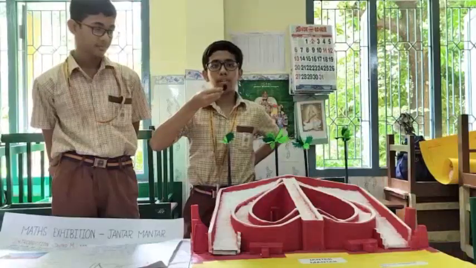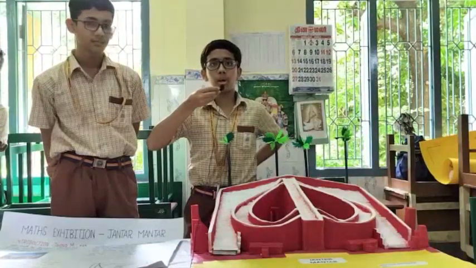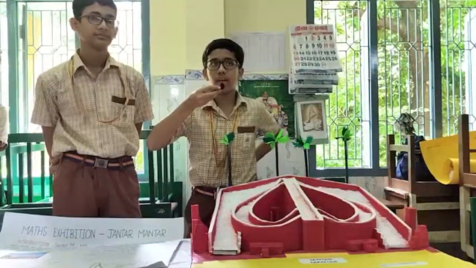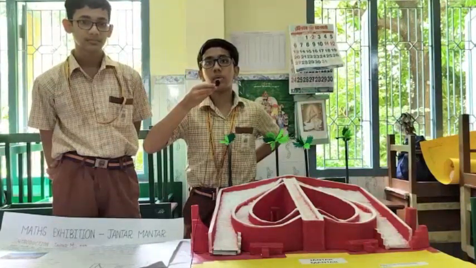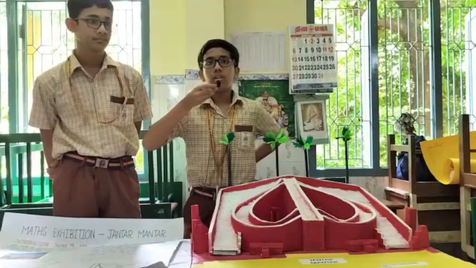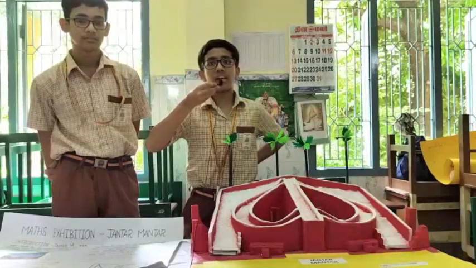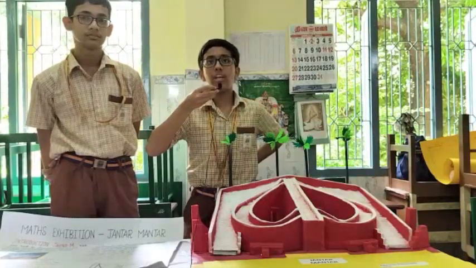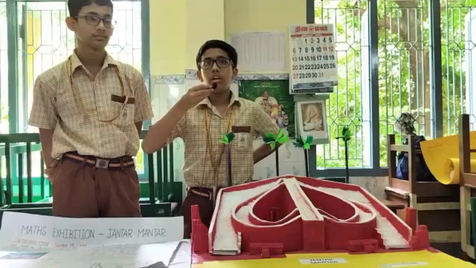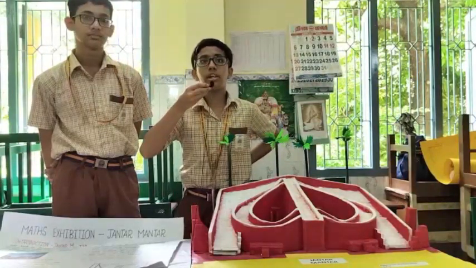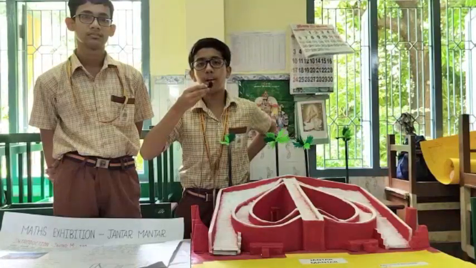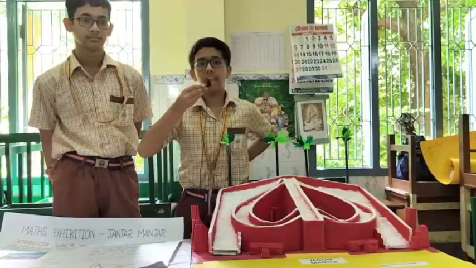Its other purpose is to measure celestial bodies and their altitudes in the sky. It uses trigonometric formulas such as angle equals 15 degrees into the whole bracket t minus 12 to measure the altitude of the sun. In conclusion, Jantar Mantar is an architectural and mathematical marvel in real life.